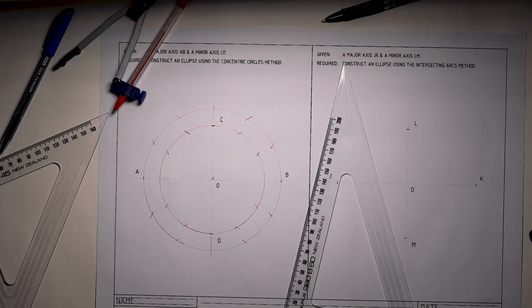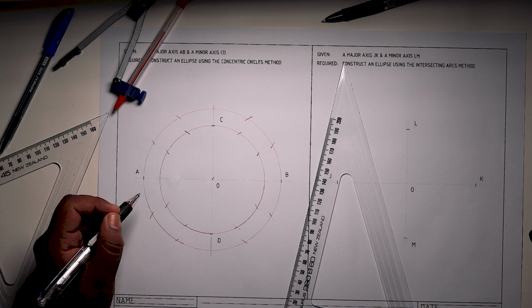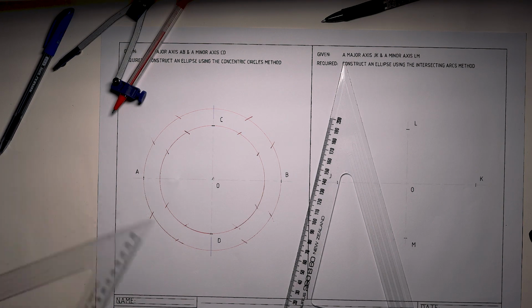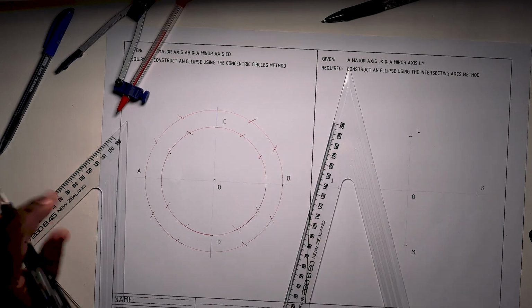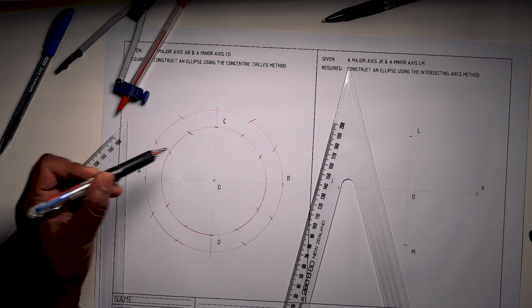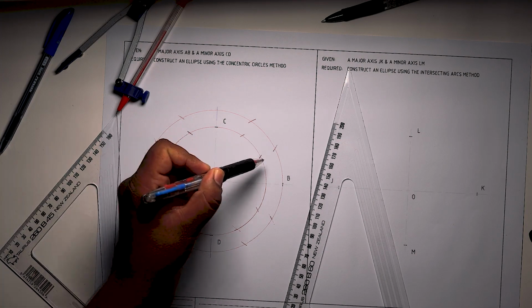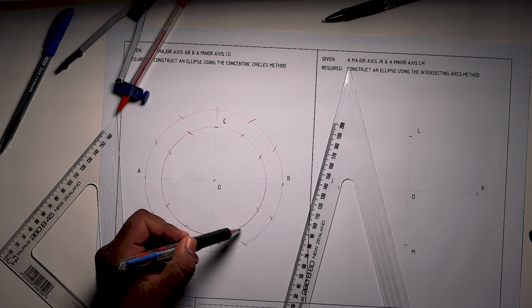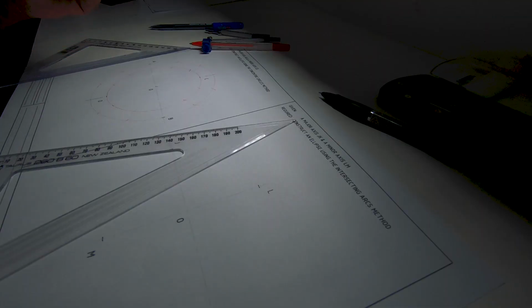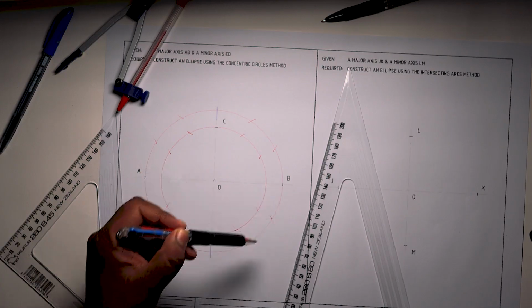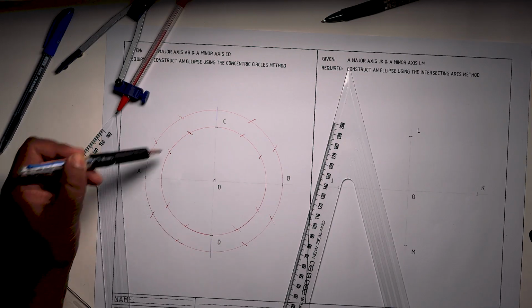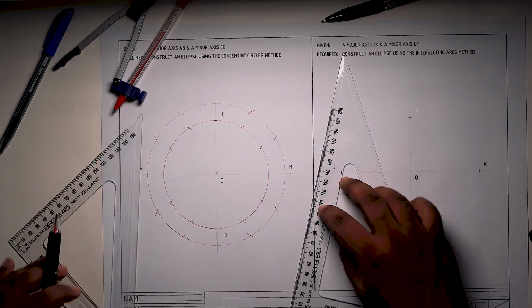Okay, very simple. That was the first step, to draw circles with the radius of the minor axis and the radius of the major axis. Right, so now that you've divided both the circles into 12 equal parts, let's go further. What you need to do now is you'll be drawing straight lines from each of the points. You'll draw lines horizontal or outwards from the smaller circle, like so, and you'll draw lines inwards from the bigger circle. Alright, like so.